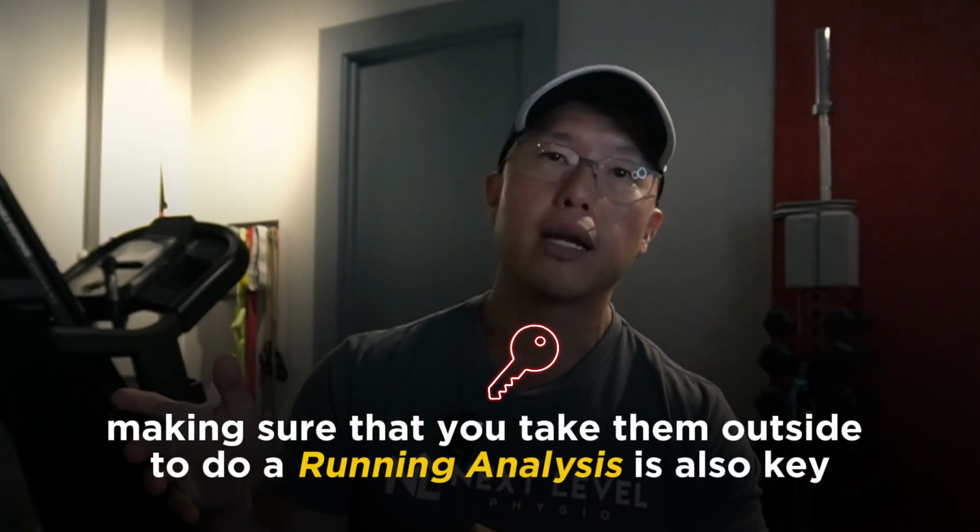And that's what we love about being able to spend time with our clients, is sometimes the clues or the issues that we're seeing are right before our very eyes. Now, while looking at the joint is important, always looking above and below is also very important. And for runners in particular, making sure that you take them outside to do a running analysis is also key.